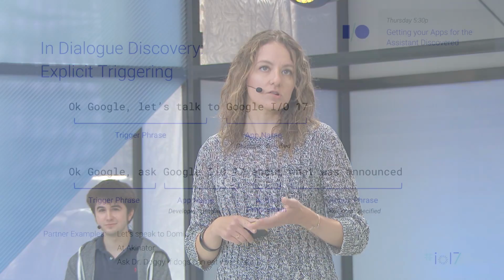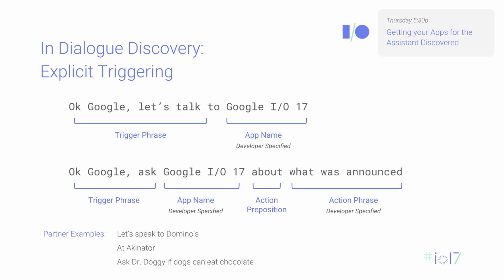The most reliable way that a user can get to your Assistant app is by explicitly asking for it, meaning we have a set of pre-established phrases, things like talk to, speak to, ask, or at, that once said, with the name of your Assistant app, we introduce you, and then you own the dialogue end to end.